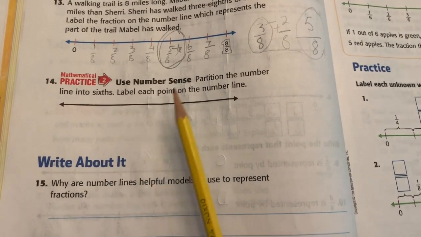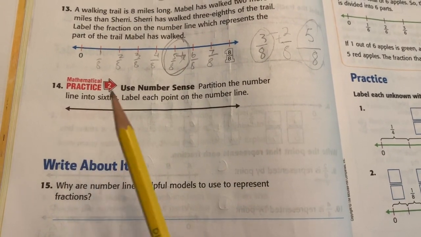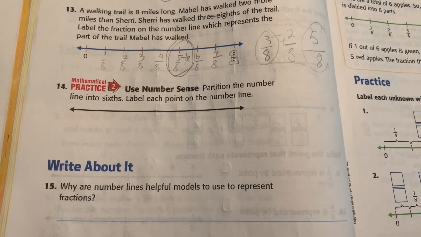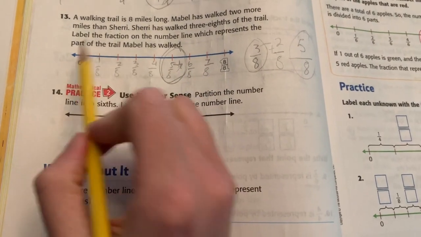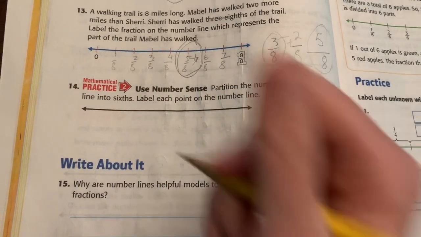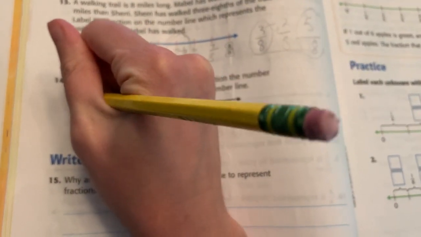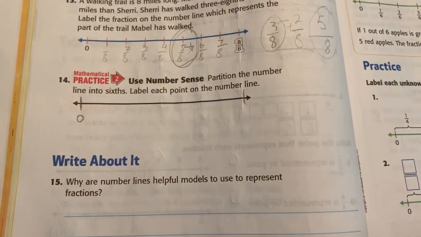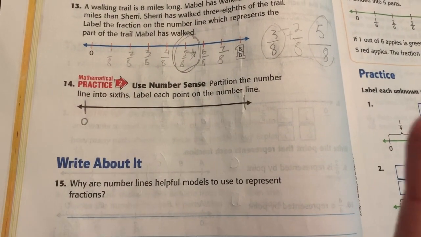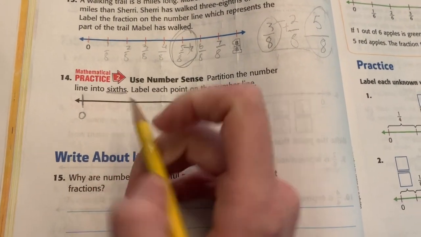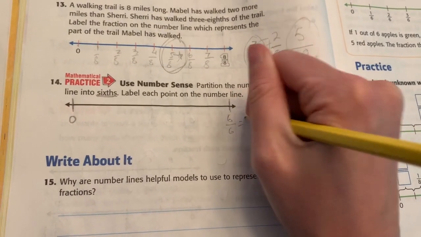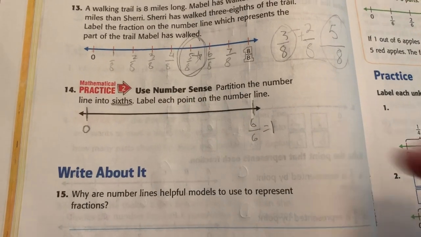Number 14, partition the number line into 6ths. Label each point on the number line. So this is one where they don't give us any starting or ending tick marks. We do it all on our own. So we know that our leftmost tick mark is always going to be 0. We know that our last tick mark is always going to be 1 whole, or if it's 6ths, it's 6/6. That's 1 whole. Fabulous.